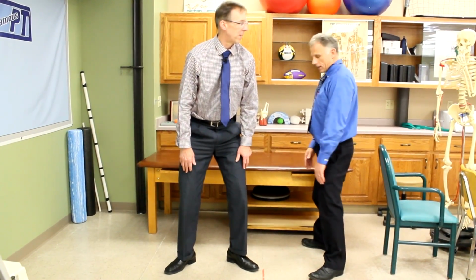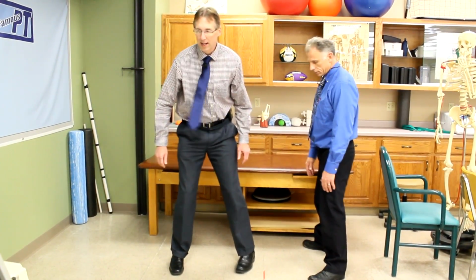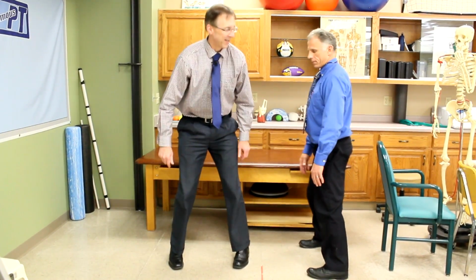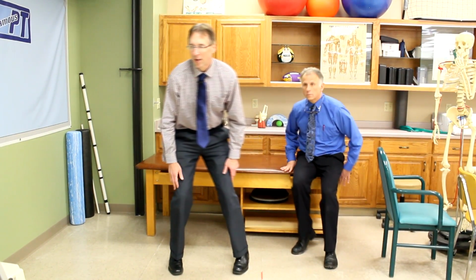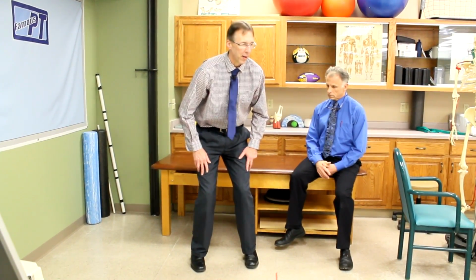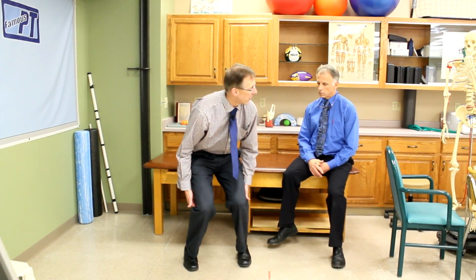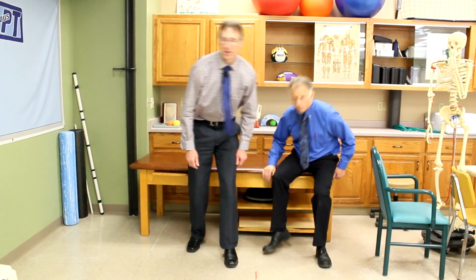I would say at least. Okay. And then you can also turn in. This one's going to be harder to do. You can only go down so far. Generally they found that if it hurts in the early part, it's the front part of the meniscus, and if it hurts further down, it's more in the back part of the meniscus. So you can tell your doctor exactly where the tear is.